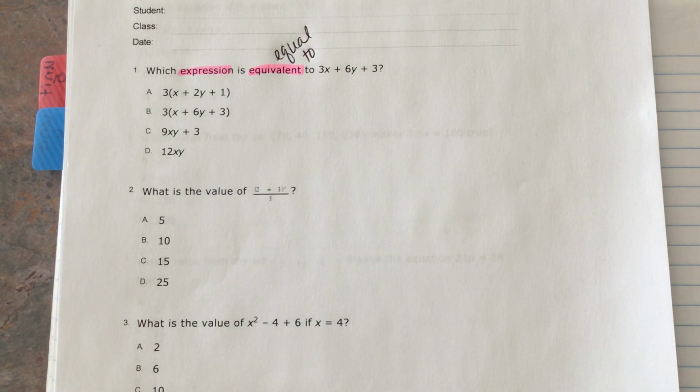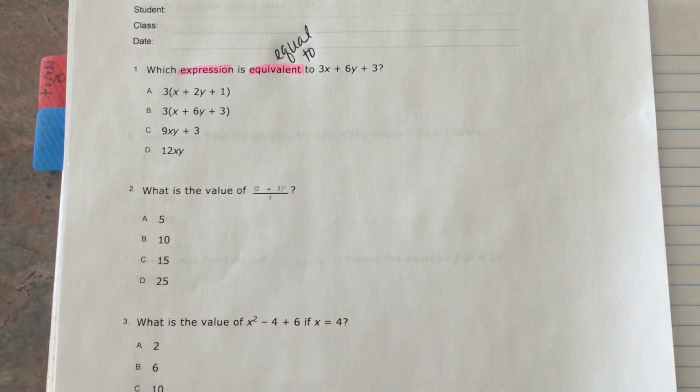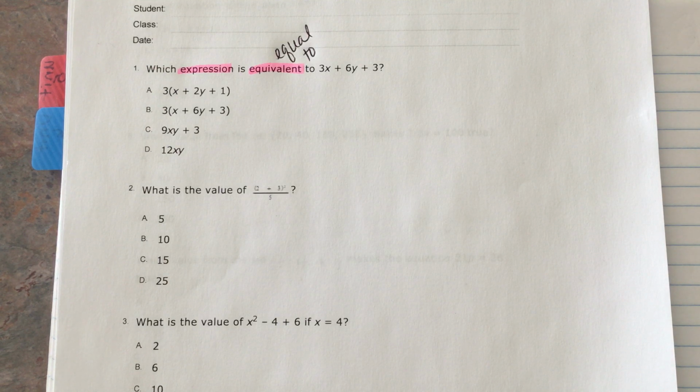All right, and you guys need to be highlighting this on your iPads. So if I'm highlighting and writing, you need to be highlighting and writing. All right, so we've learned a couple different things, and I apologize that it is not up there yet. It'll be up there today. But how do we find something that's equivalent to 3x plus 6y plus 3? Could we use our answer choices to help gear us towards what we're supposed to do?